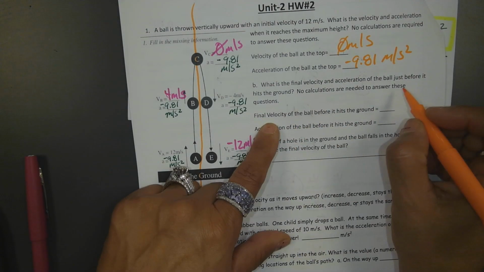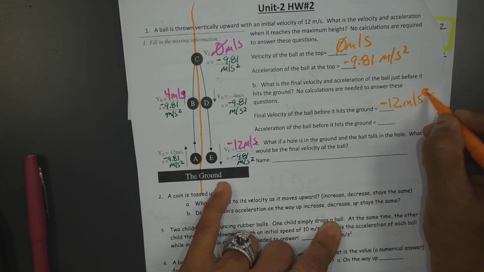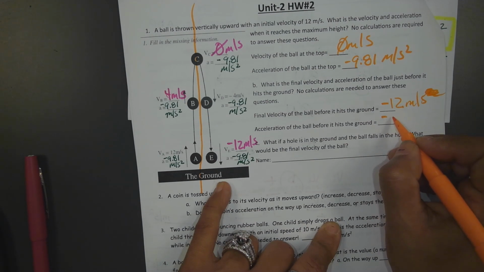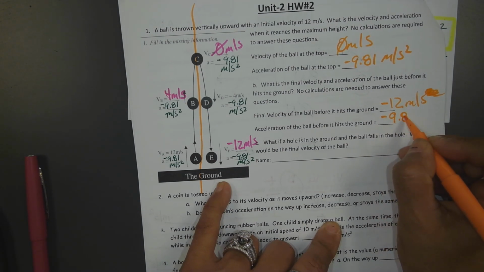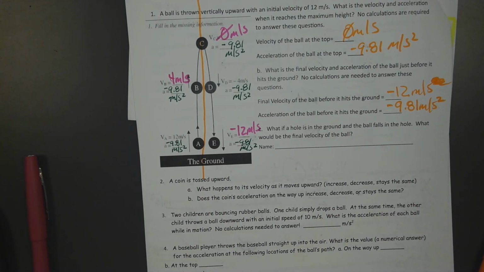What is the final velocity and deceleration of the ball just before it hits the ground? Well, that final velocity is a -12, and the acceleration is a negative also. And that's the reason why it starts to, quote unquote, speed up. It starts to speed up because the two vectors are in the same direction. And we know in physics that when arrows or vector arrows are in the same direction, we add them together.